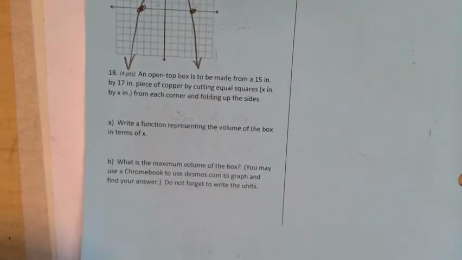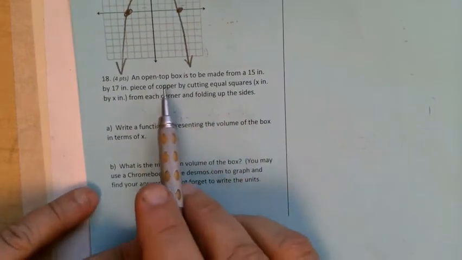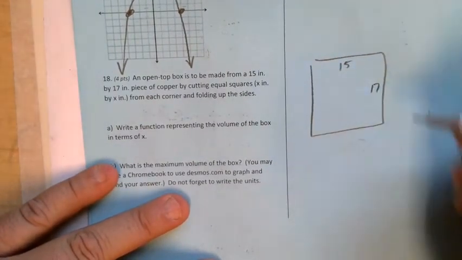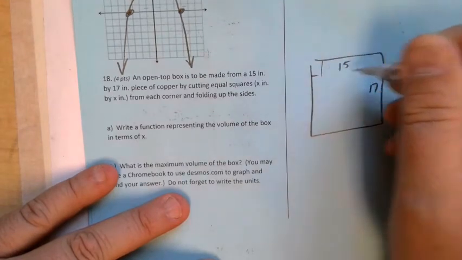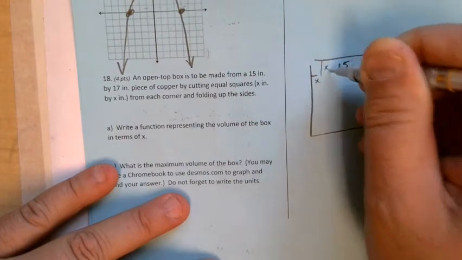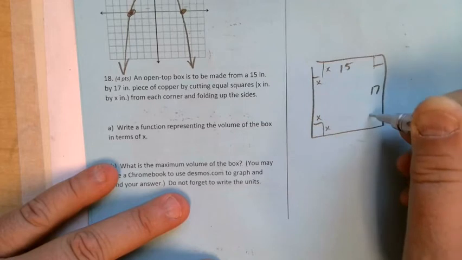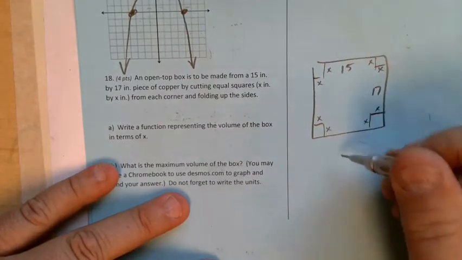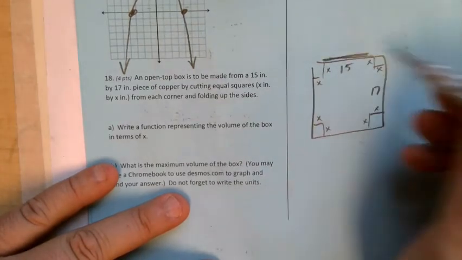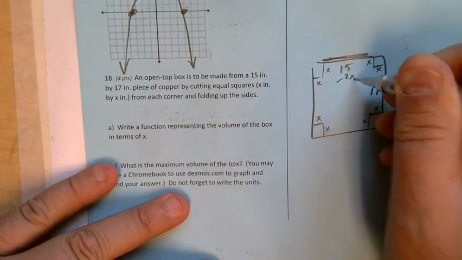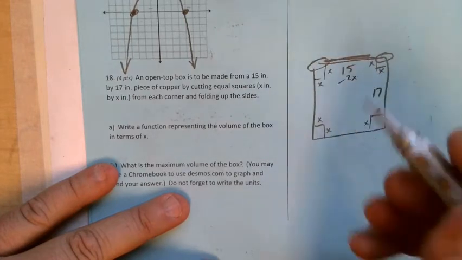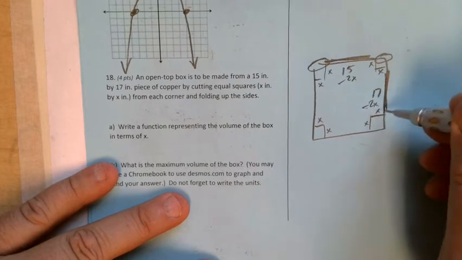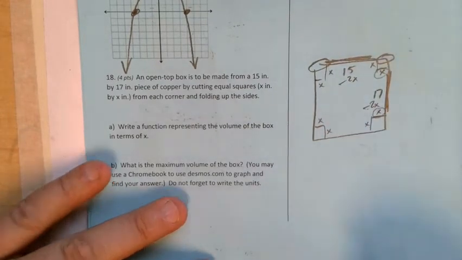Okay. 18 is like a box problem. An open box is made from a 15 by 17 piece of copper by cutting equal squares, x inches, so x and x, x and x, x and x, x and x. And I'm going to make it into a box. So now this isn't 15 anymore. It's 15 minus 2x. So I took away an x there and an x there. This isn't 17 anymore. It's 17, take away 2x. So I took away an x from there and there.